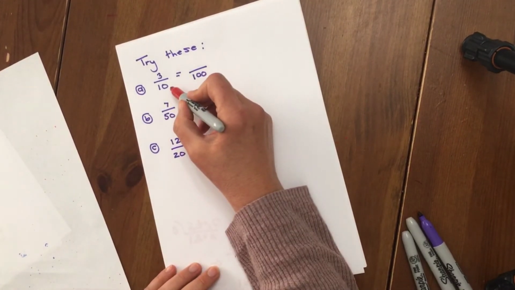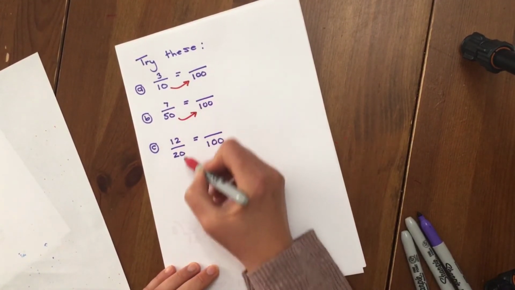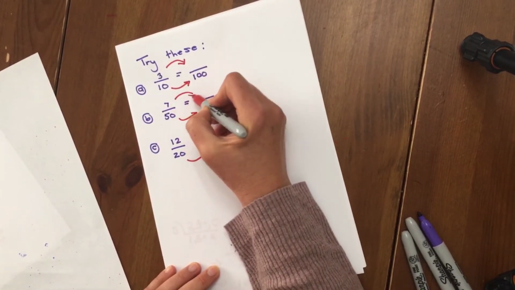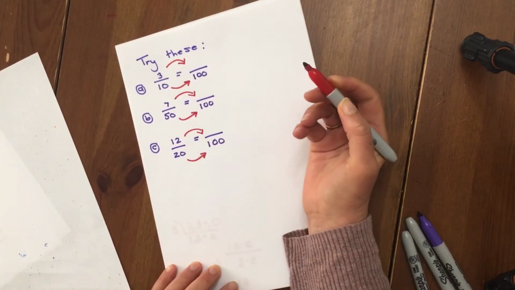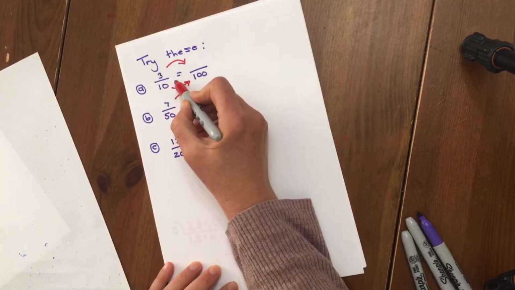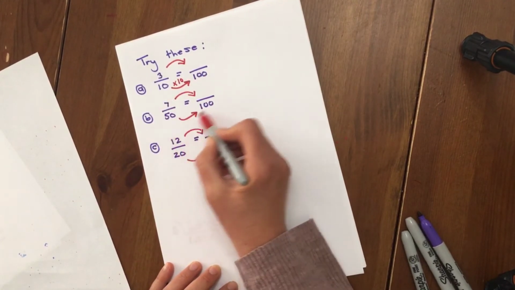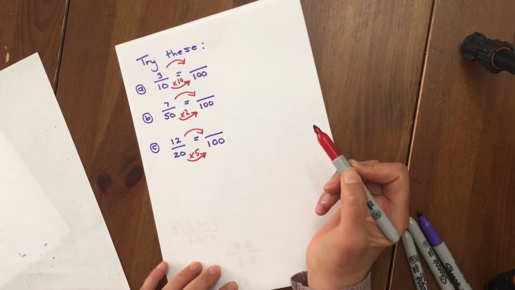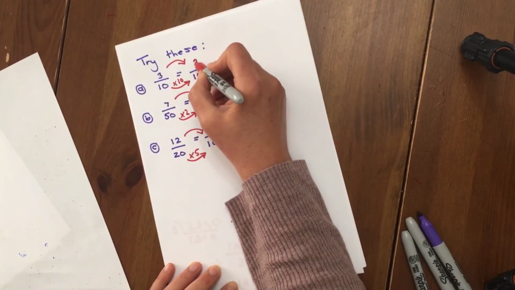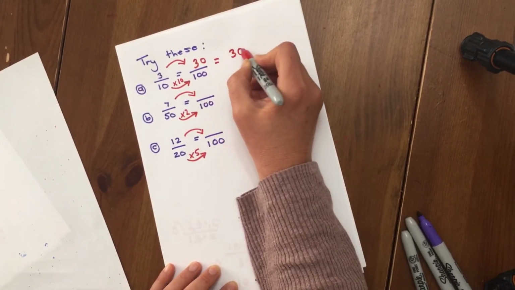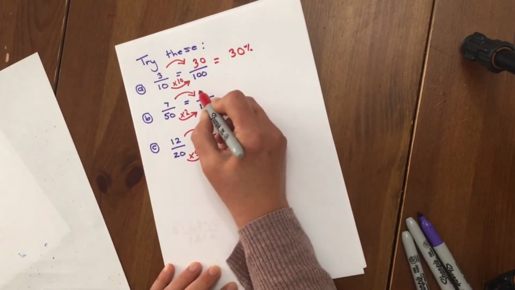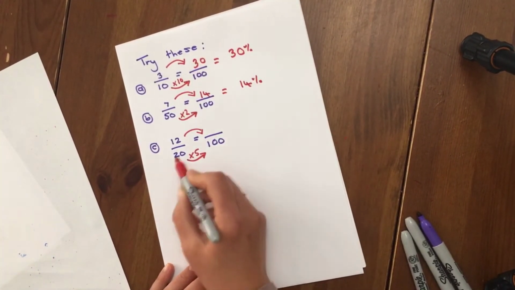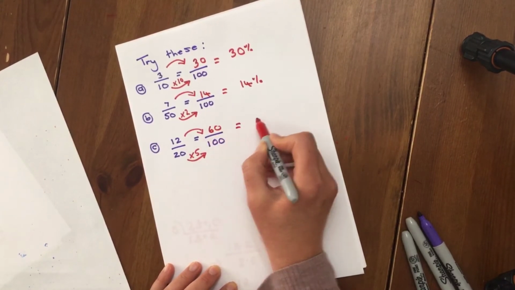Okay, if you were struggling, I'll just scaffold it a little bit for you now. Remember with equivalent fractions, whatever I times the top, I times the bottom by the same. I'm going to times the top and bottom by 10, top and bottom by 2, and top and bottom by 5. So let's do that. Times by 10, 30%. Times 7 by 2, 14%. Times top and bottom by 5, 60%.